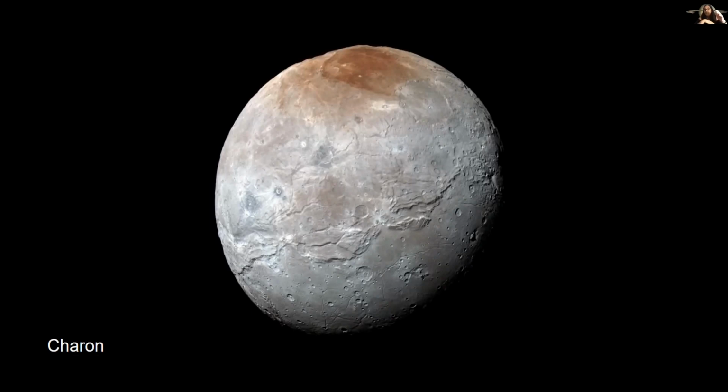Over time, as it interacts with UV rays from the sun and cosmic rays, which are just high energy atomic fragments, it breaks down and creates tholins, which are complex compounds, and it gives this reddish color. It's found on many other bodies in the solar system, but again, it's very evident here, and it's a very, very cool looking moon.